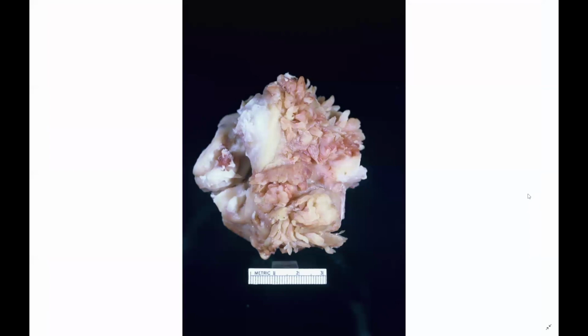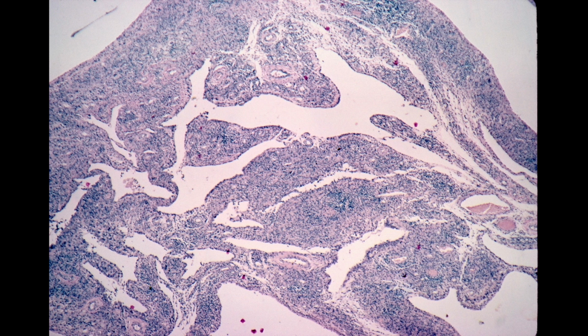Here we see an absolute classic of what a gross picture of hypertrophic villus synovitis in RA looks like. Here we see a low power photomicrograph again, lymphoid aggregates, vascular proliferation, synovial hyperplasia. I don't see the fibrinoid necrosis, but that certainly can occur.